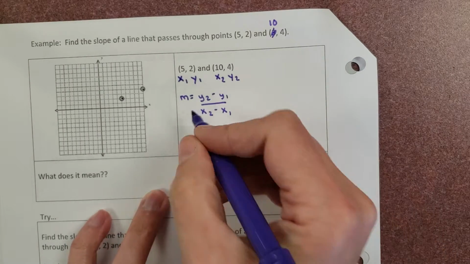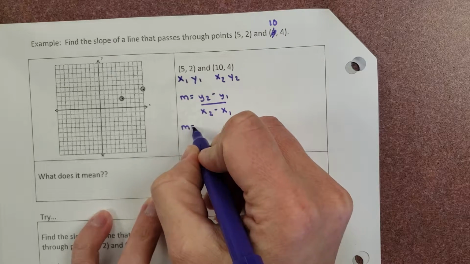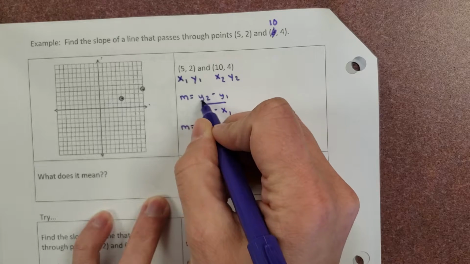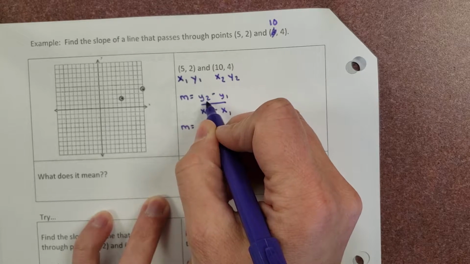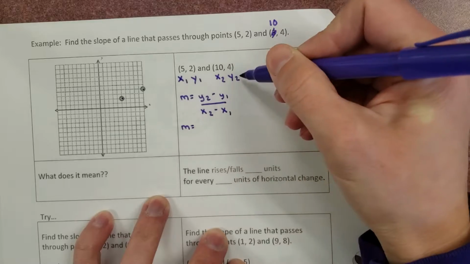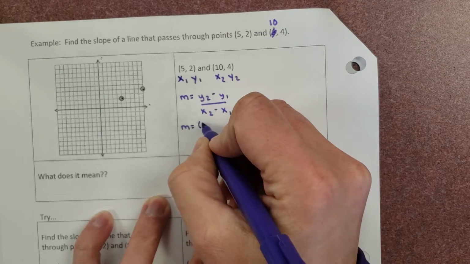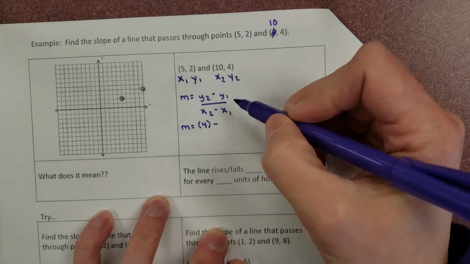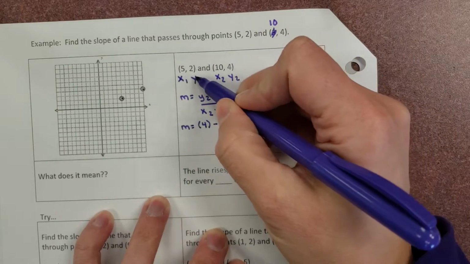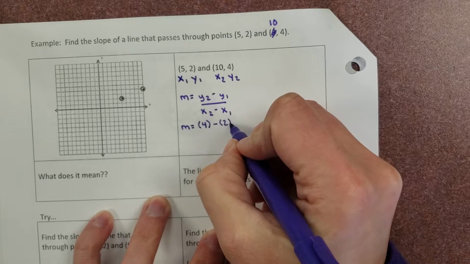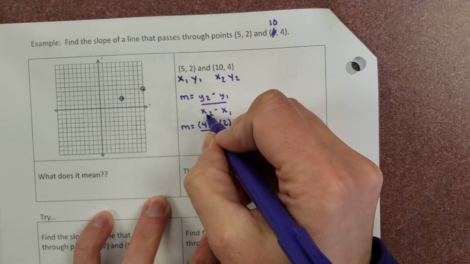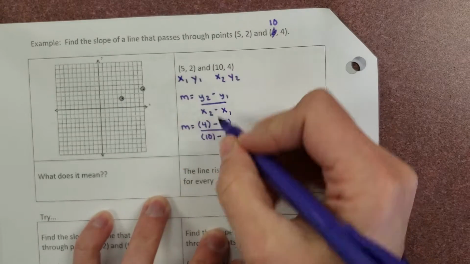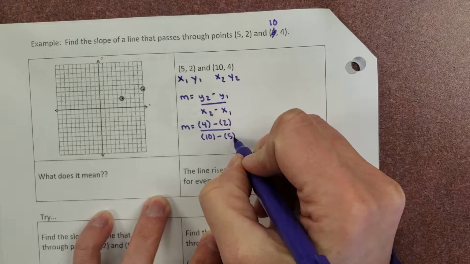Now all we are going to do is substitute the values that are in the corresponding position into the equation. So I'm going to rewrite basically the same equation, but instead of the label for the position in the point, we are going to use the number that is there. So here is y2, so 4 is in that place, and I'll put it in parentheses to show that I substituted that in from another location. So minus y1, y1 is 2, over x2, which is 10, minus an x1, which is 5.